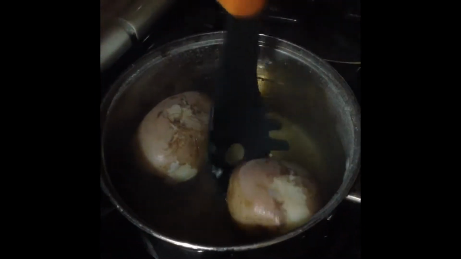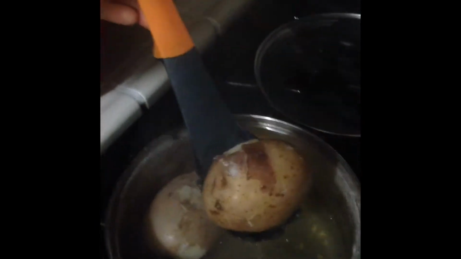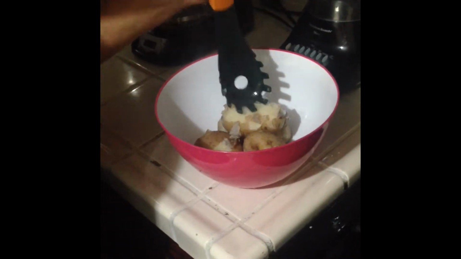I don't think we should get this in. No, I think it's good. It's fine. You just want me to mash them with that? Alright, mash them? And now we begin mashing the potatoes. Just say the chemistry behind it.